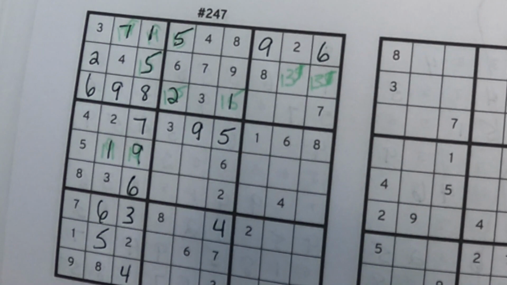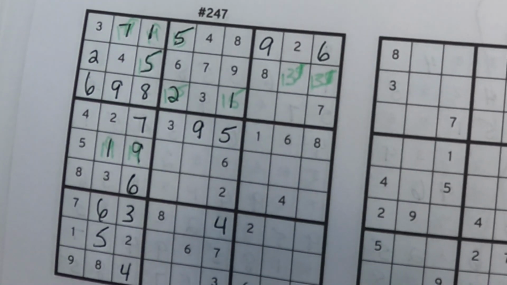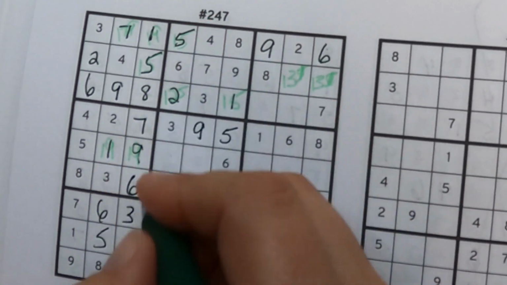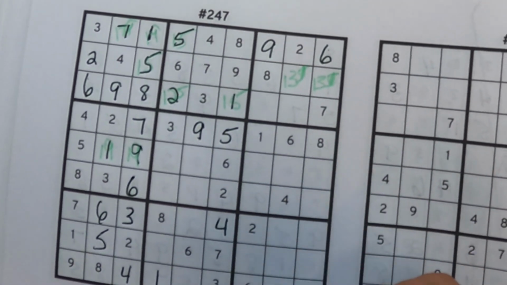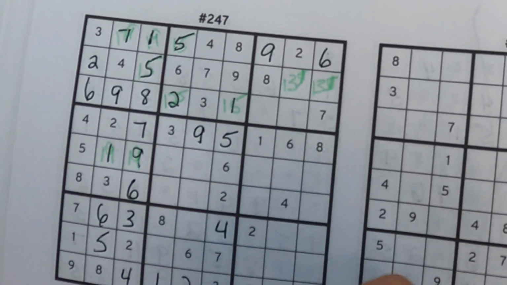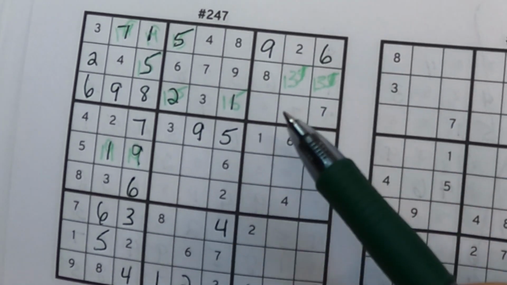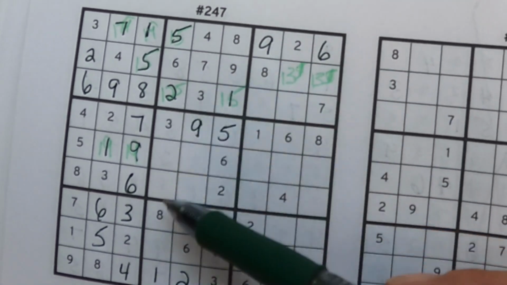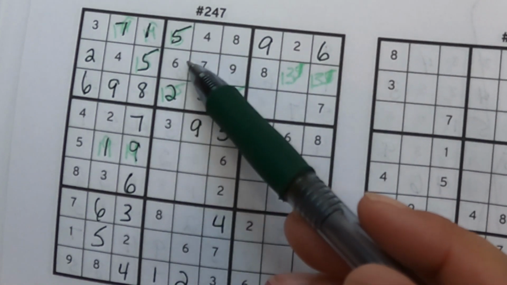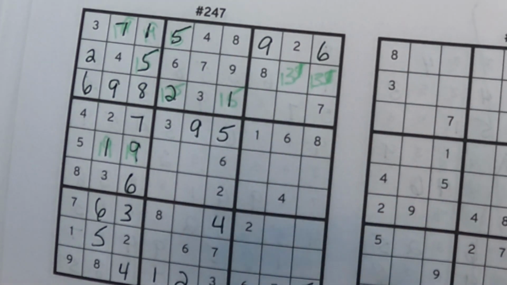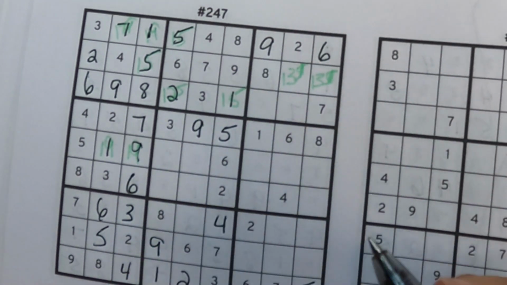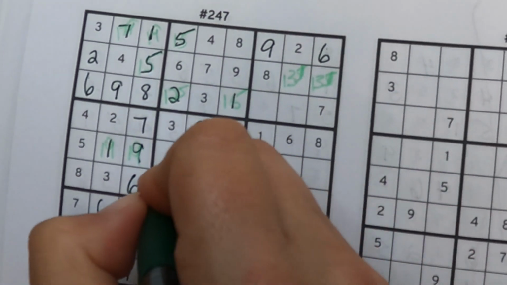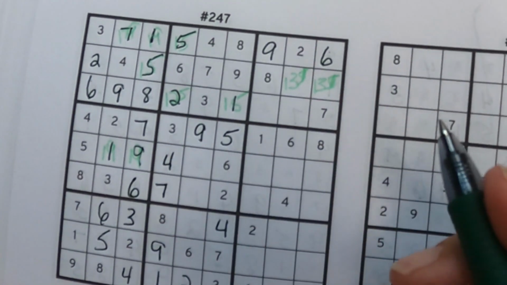For this bottom row now, we're missing 1, 2, and 5. We've got a 2 and 5 here, so this is our 1. 2 here, so 5, 2. For this column now, we're missing 4, 7, and 9. We've got a 9 covering these two boxes, so our 9 is here. 4 here makes this our 7, 4.